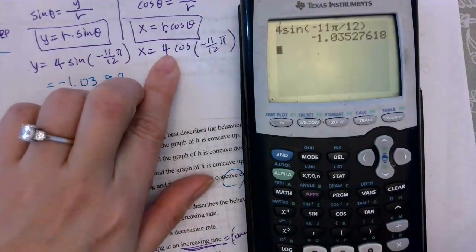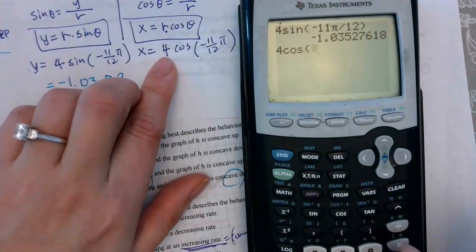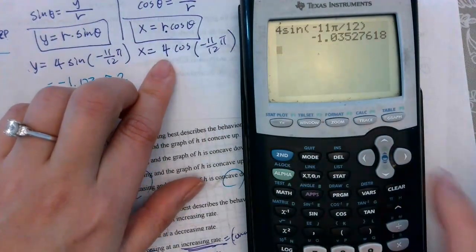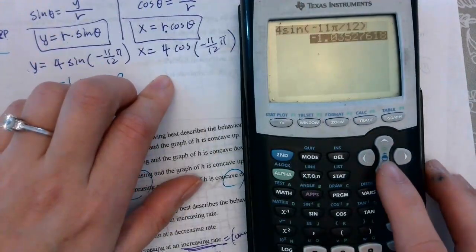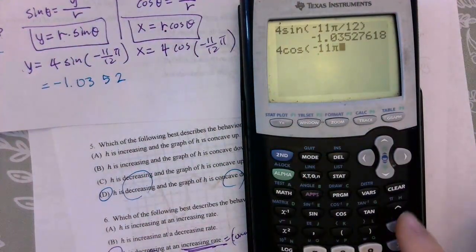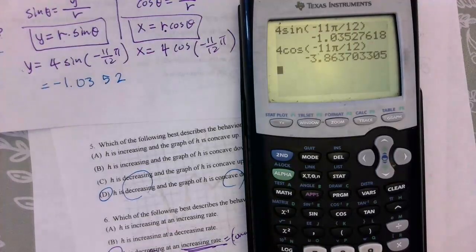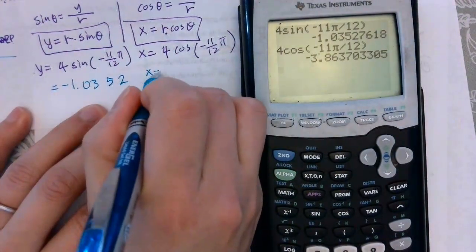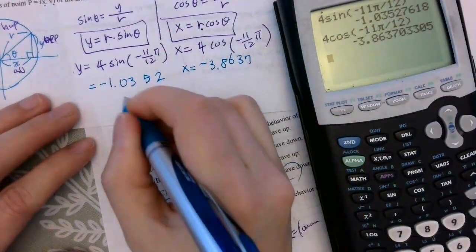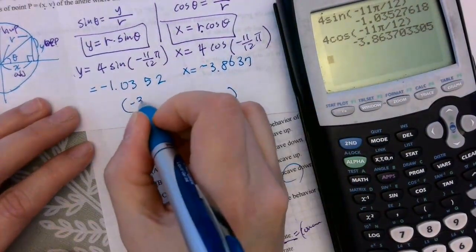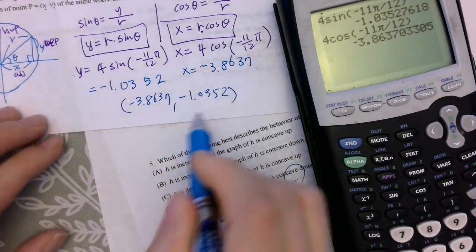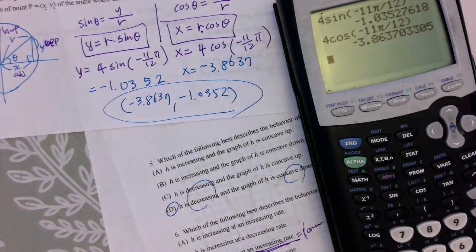X value is 4 cosine of negative 11 pi divided by 12. So x value is negative 3.8637. So putting it together, x comma y is negative 3.8637 comma negative 1.0352. There you go.